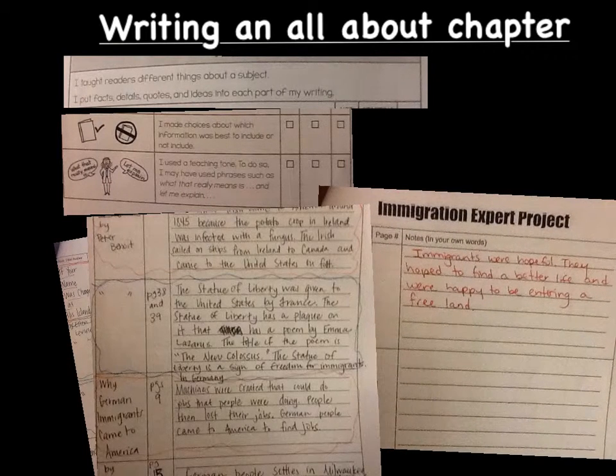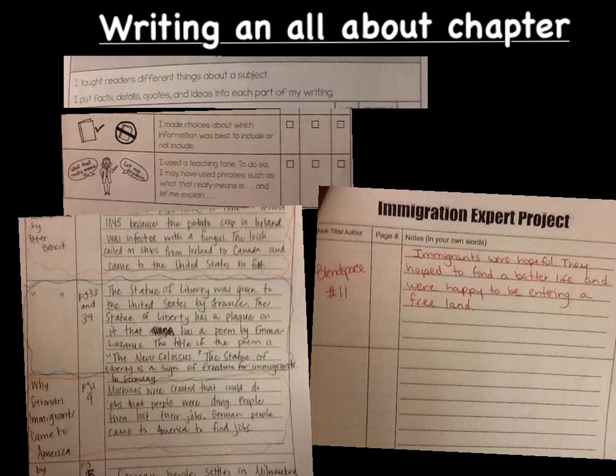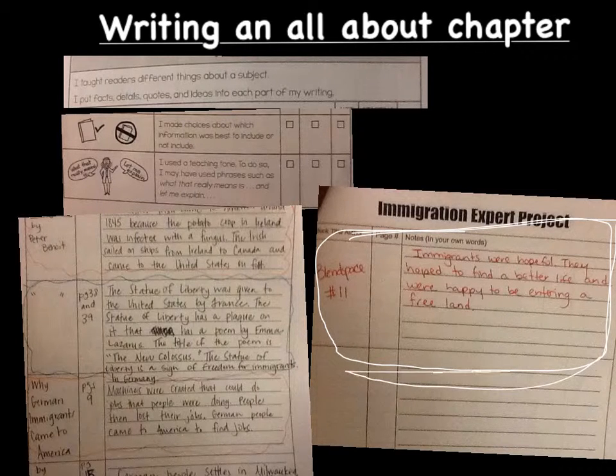I noticed here that I have a note from blend space number 11 that says immigrants were hopeful. They had hoped to find a better life and were happy to be entering a free land. I think this might be something that's really useful to that first all about chapter for me.